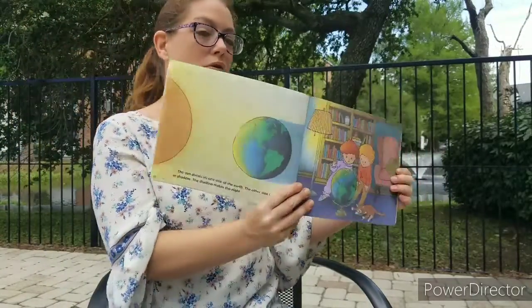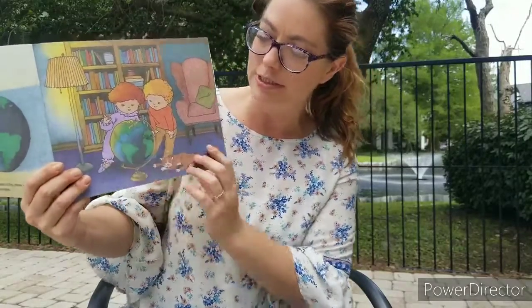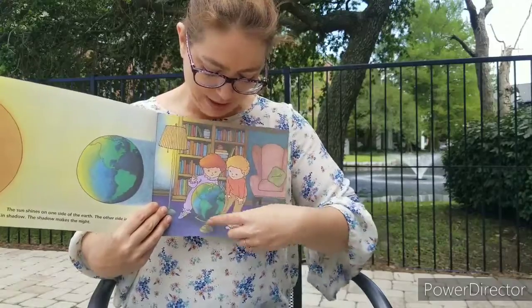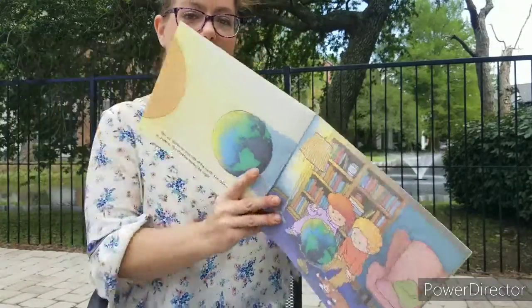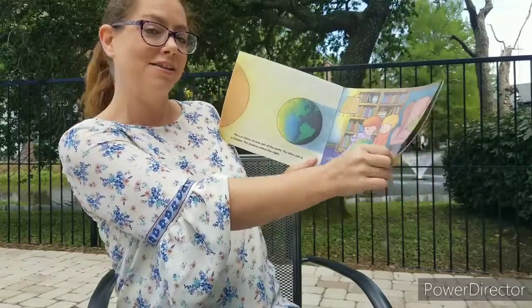And if you have a globe and a lamp or a flashlight at home, you can try this. And see how one side of the earth is lit, while the other side of the earth is dark. So on one side it's daylight, while on the other side it's nighttime.